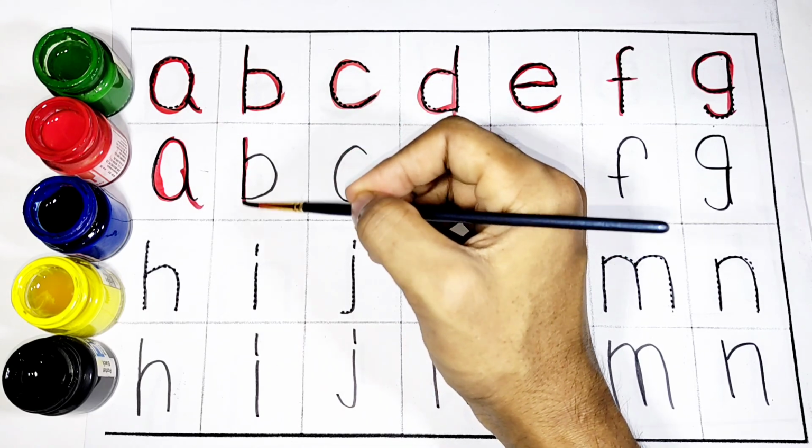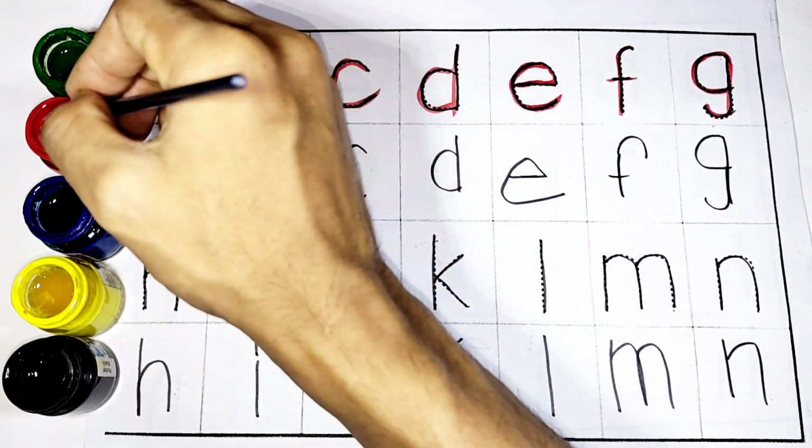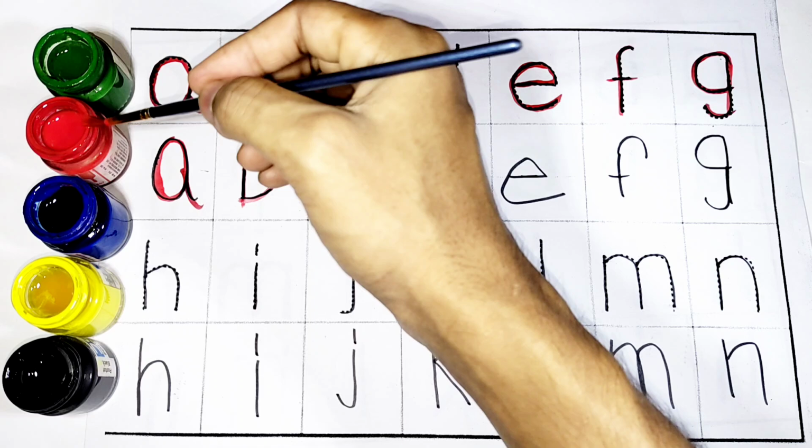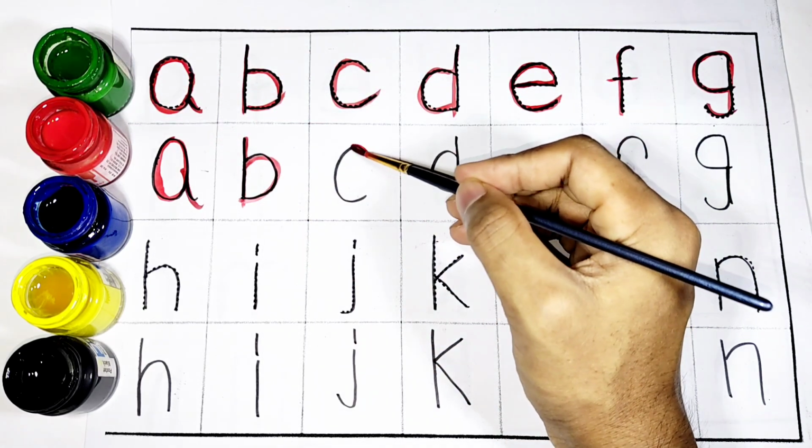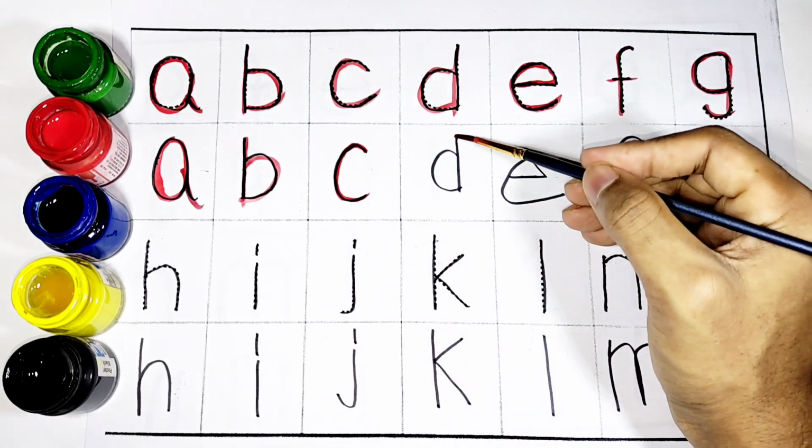The next one is B. B for ball, B for bat. Now we're using the color of red. C for cow, C for cat.